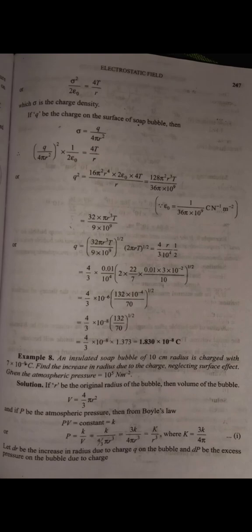Next example is example number 8. An insulated soap bubble of 10 cm radius is charged with 7 into 10 to the power minus 9 coulomb. Find the increase in radius due to the charge, neglecting surface effect, given the atmospheric pressure is equal to 10 to the power 5 Newton per meter square. The solution is, if R be the original radius of the bubble, then volume of the bubble V is equal to 4 by 3 pi R cube.